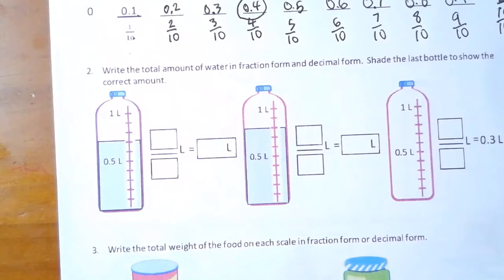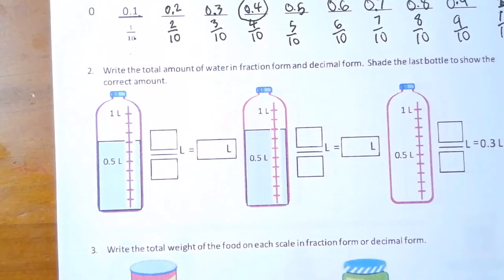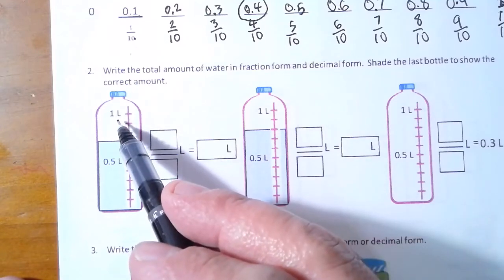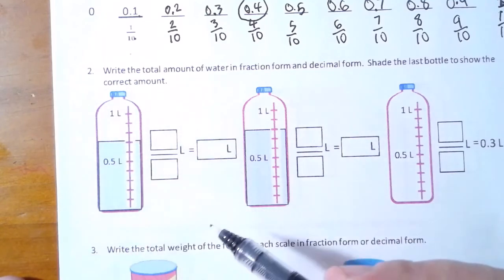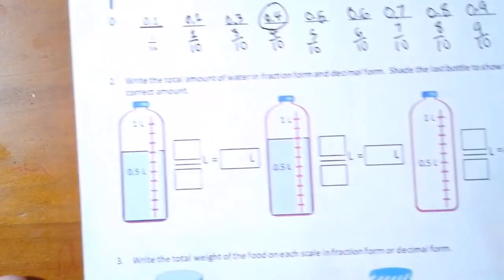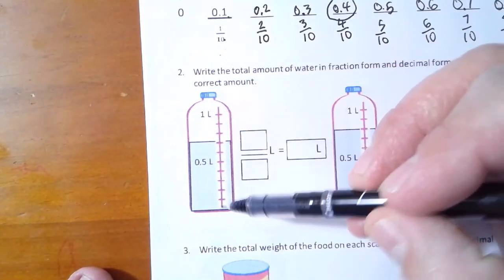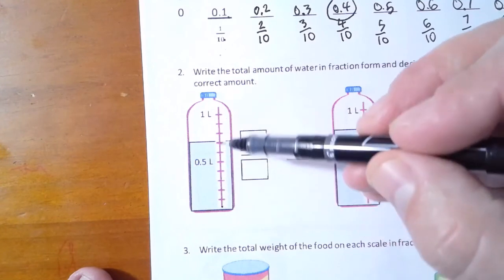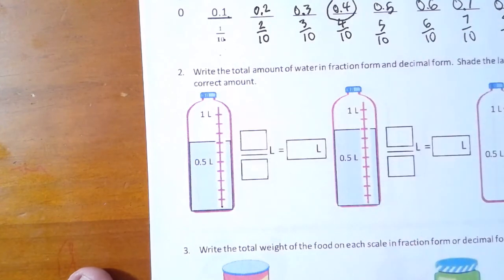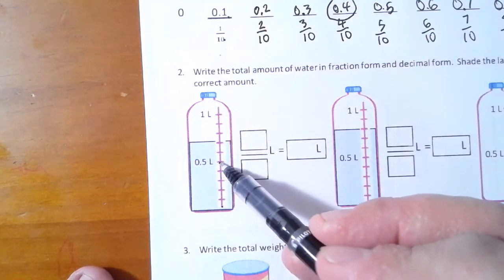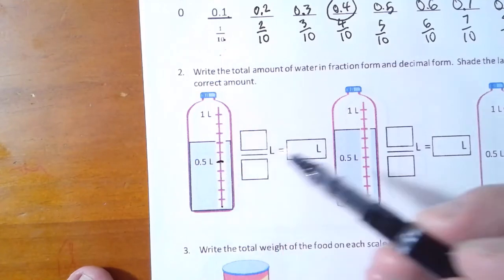All right, now let's look at the next one. Now we're going to look at the measurement of a liquid in a bottle. If you remember from talking about the metric system, we use liters, or the L, to represent volume. So the volume of this is in liters, but in between the liters, we're going to say there are 10 parts, or tenths. And then here's your halfway mark, 0.5 liters.